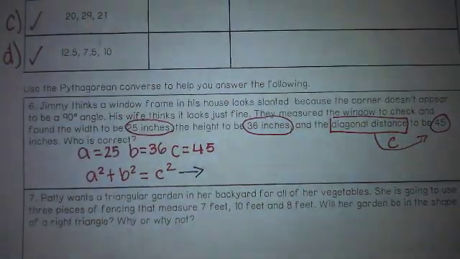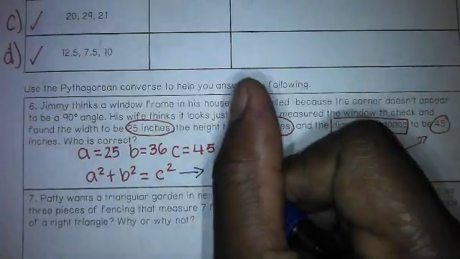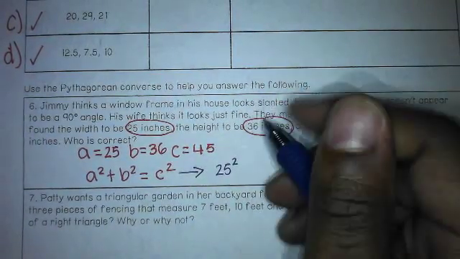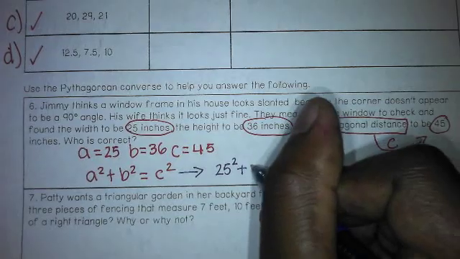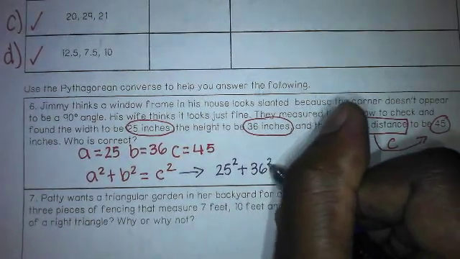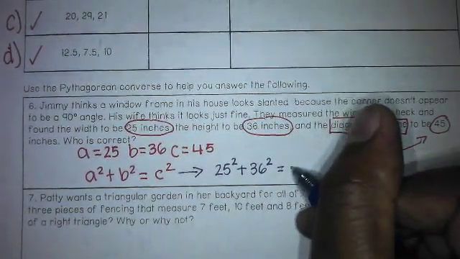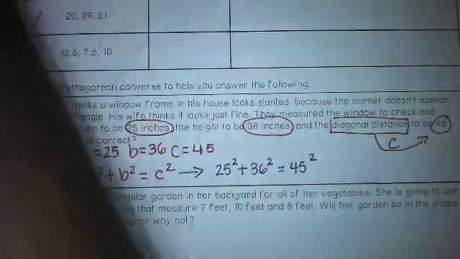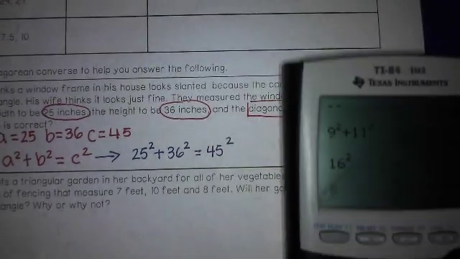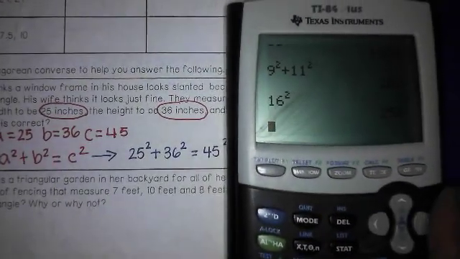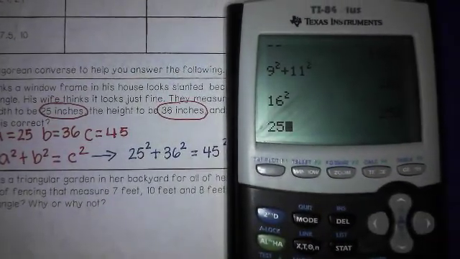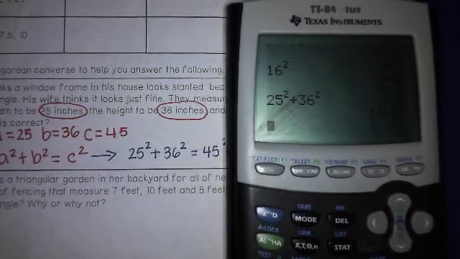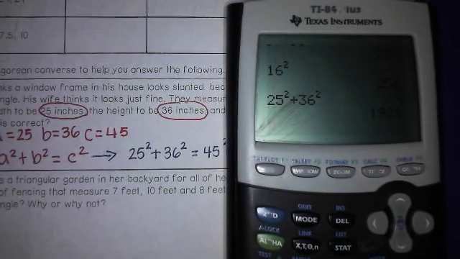Switch colors right quick. Okay, A is 25, so I write 25 squared plus 36 squared should be 45 squared. Here comes the calculator so we can help ourselves out. 25 squared plus 36 squared gives me 1921.